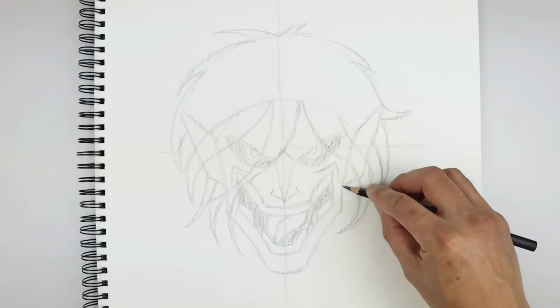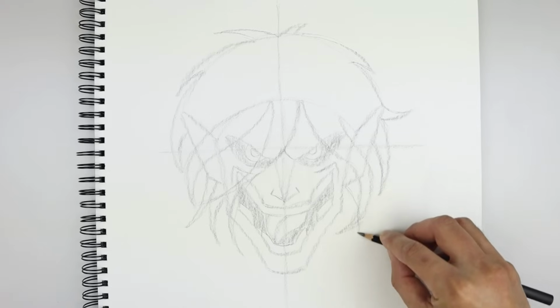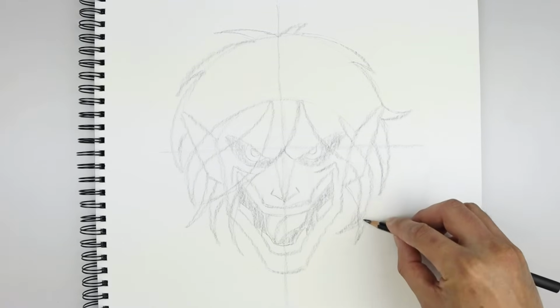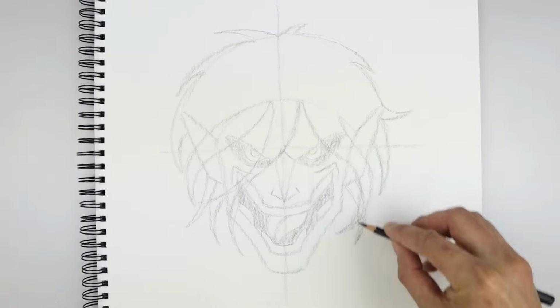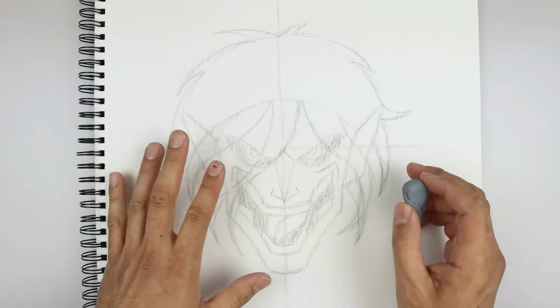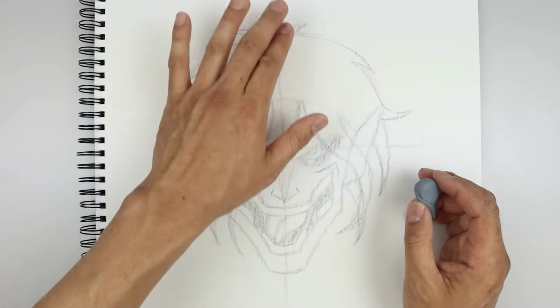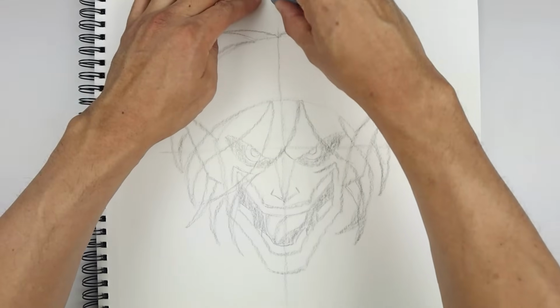Let's add some on the right side. From the bottom of the ear, go out and then down, and then taper that back up. Once we're happy with the general proportions of the head, I'm going to go in and lightly erase some of these guidelines.